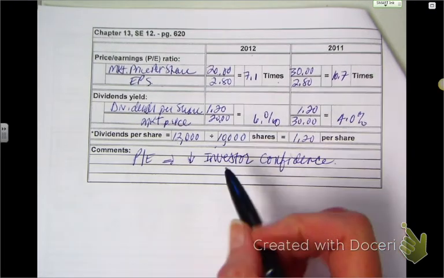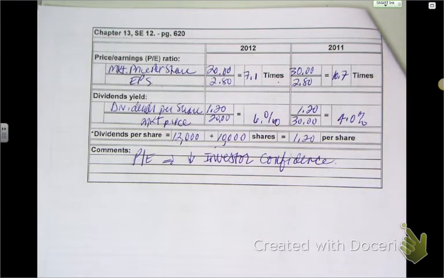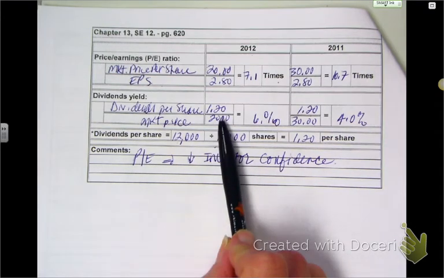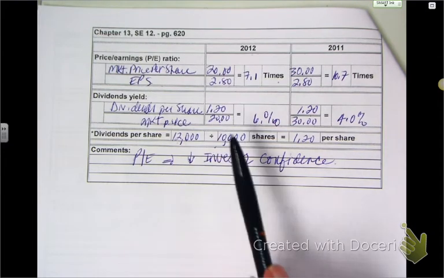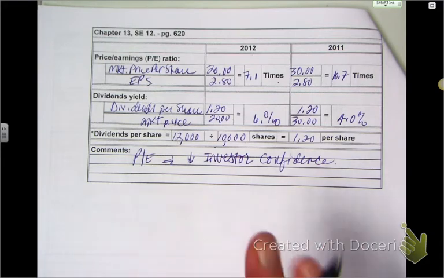Okay, so this is one of those measures that you need to be careful of reading into and looking at so favorably unless you understand what the numbers are behind it, because their market price dropped, and so if their dividends per share stayed the same and the market price dropped, it looks like it's stronger. Okay, so you just need to be wary of that.